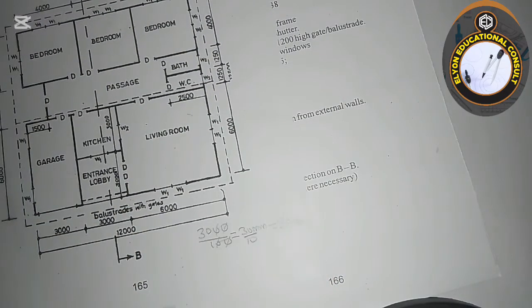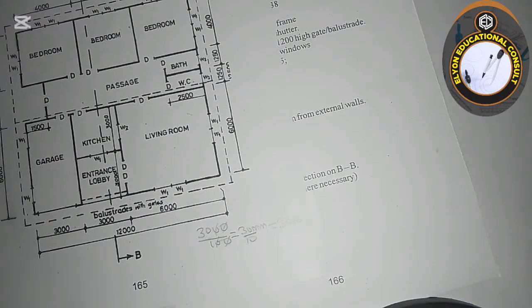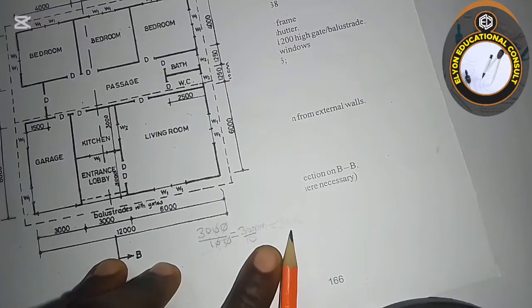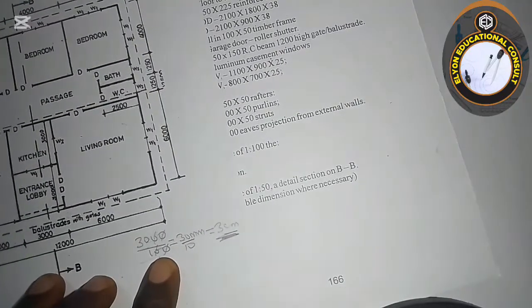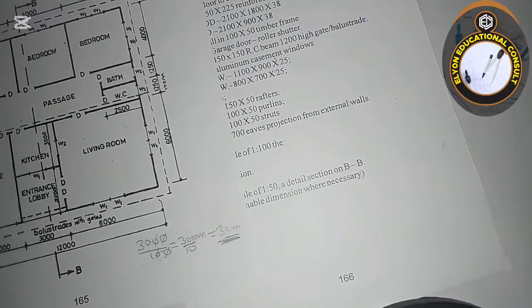So if you are using the centimeter rule, all you just need to do, this 3000, just divide by 1000 straight. I'm talking to those who are using the centimeter rule. So usually we use the centimeter rule. This ruler usually is calibrated in centimeter. So we say this 3000 divided by 1000 straight, which is going to give us 3 centimeter. I hope you are getting this. By doing that, you have taken it to scale and you have also converted to centimeter.